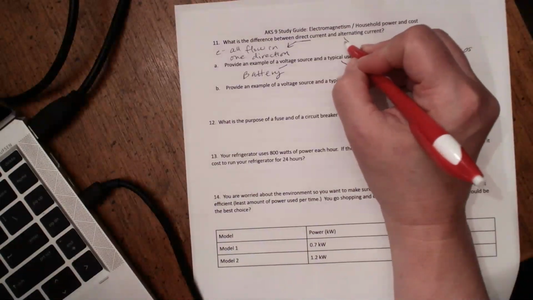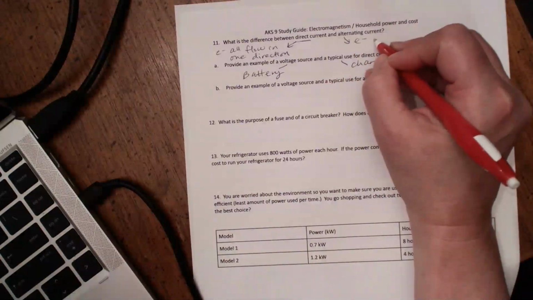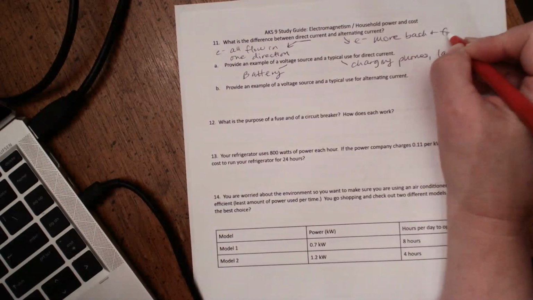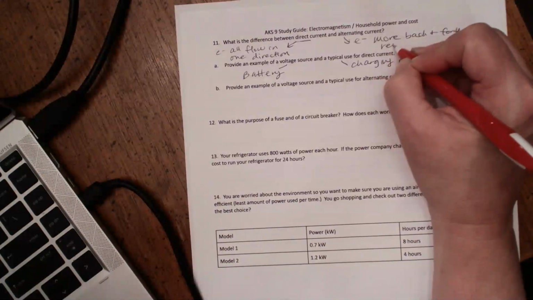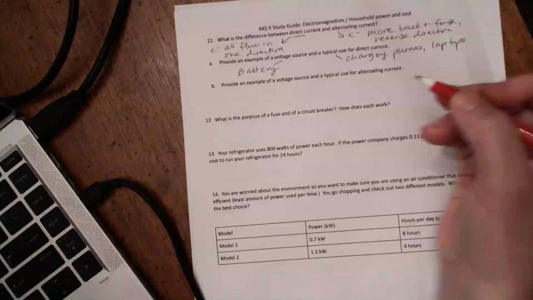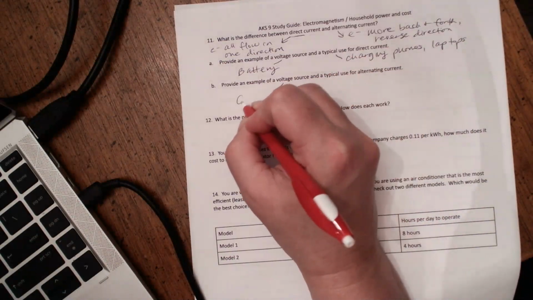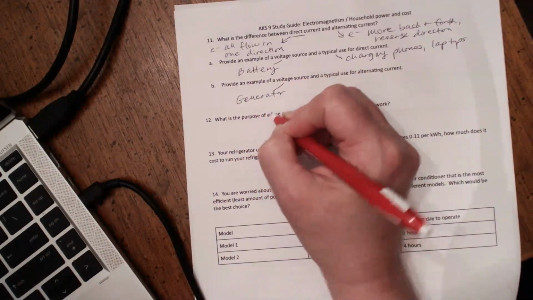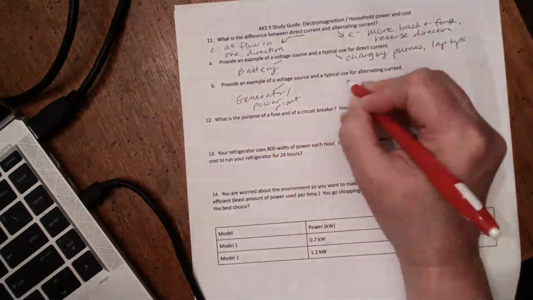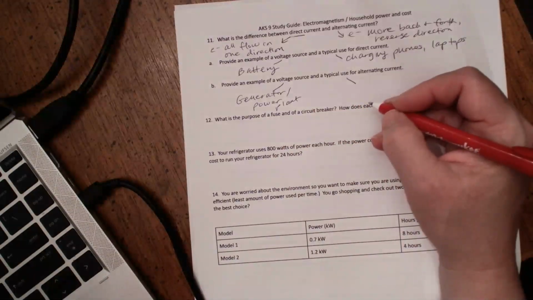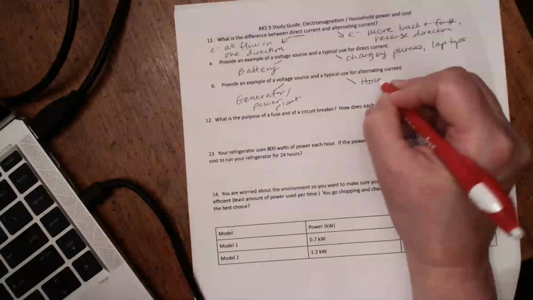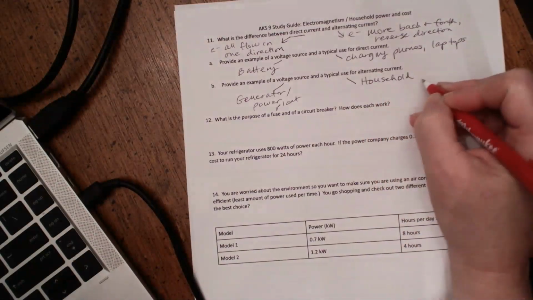or your laptops. And then alternating current, the electrons go back and forth, or they reverse direction. That's where alternating comes from. They alternate, they go back and forth. A voltage source for this would be something like a generator or a really big power plant. And a typical use, alternating is the current we use for our households, for our school. So it's like a big power because it travels well over long distances.